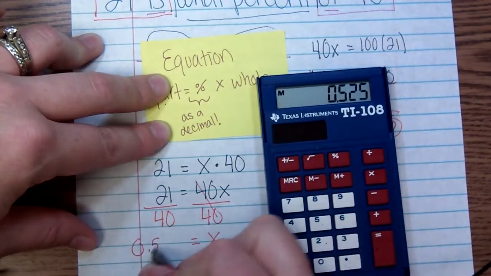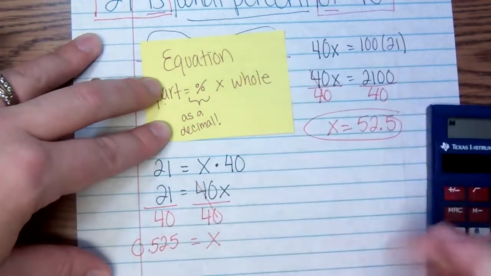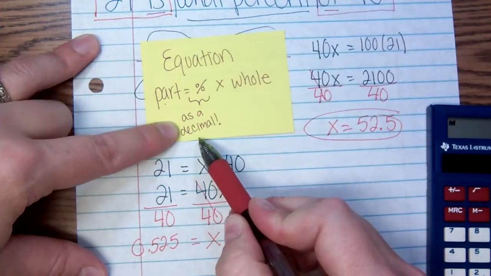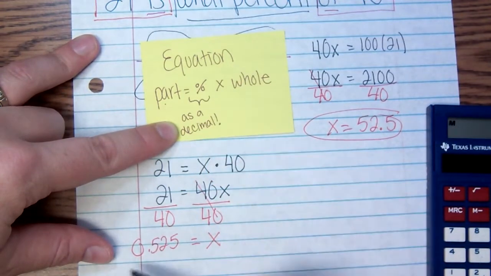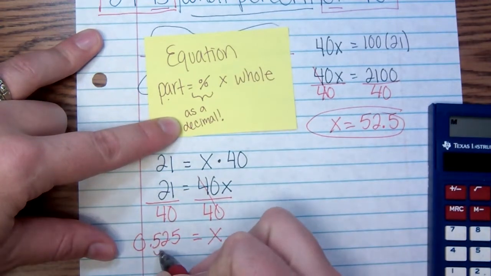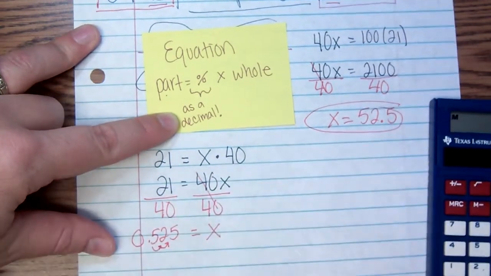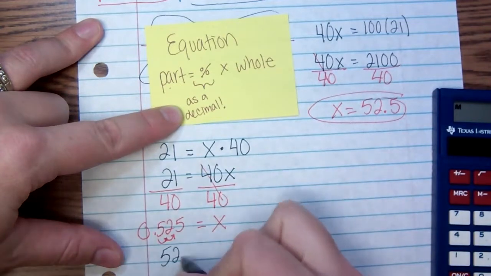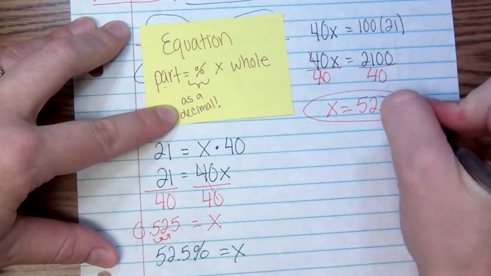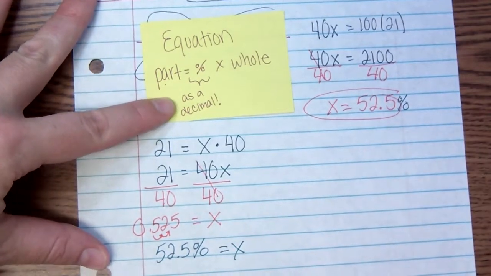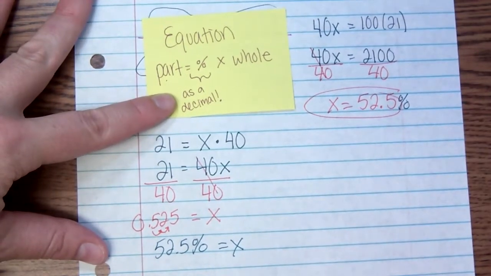Now the problem is we can't just leave it like this because our percentage here is a decimal. So we need to move the decimal point over 2 more times. We need to divide by 100 and turn it back into a percentage. So that leaves us with 52.5% is what we're missing. So both of those, I missed my percentage up here because we're solving for a percent, 52.5%.